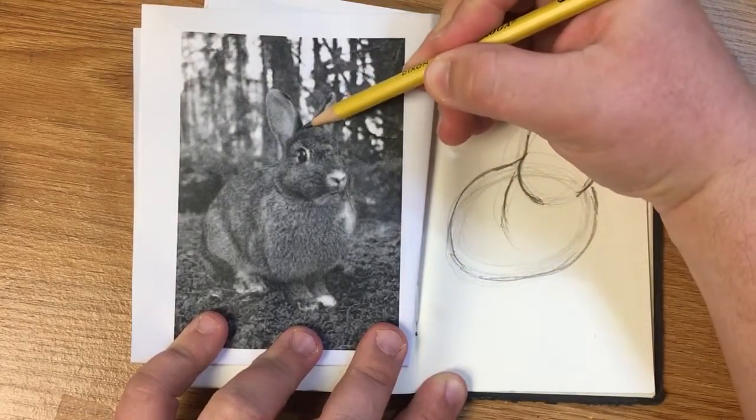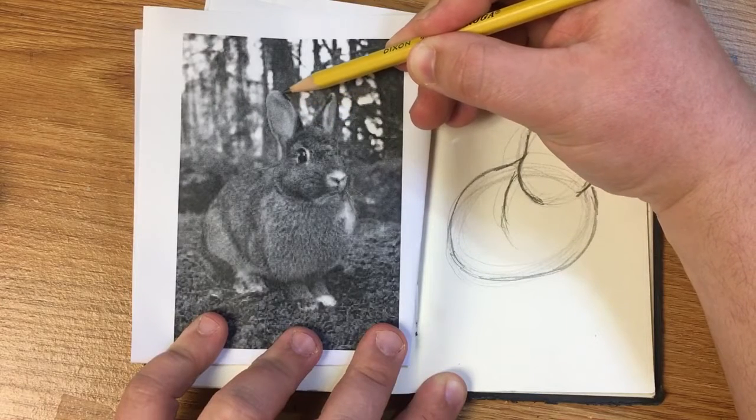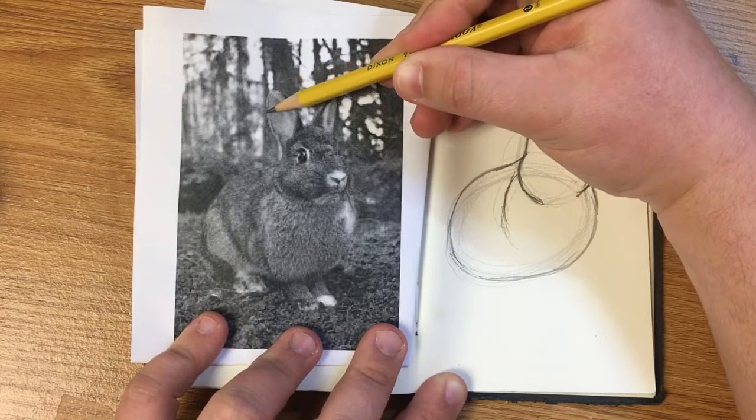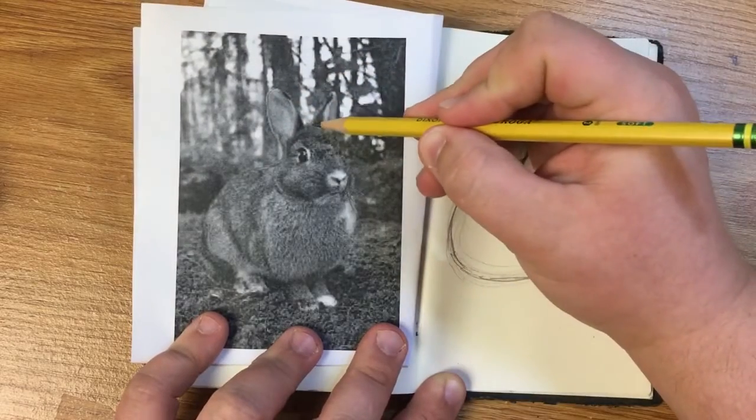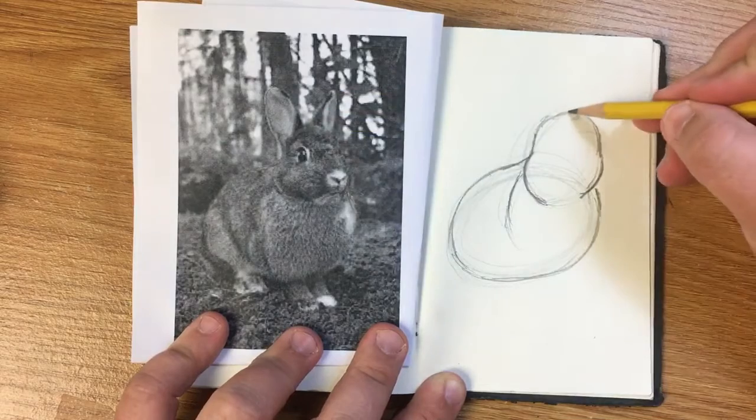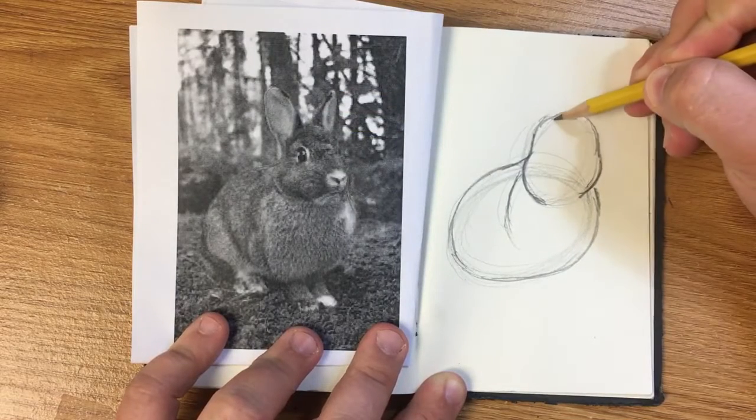So for the ears, they're kind of like a diagonal line, followed up by a frowny face that changes back into kind of a parenthesis. So notice that it's not in the center of the head, it's a little bit off to the side. So you don't want to do a unicorn horn. So go off to the side here.